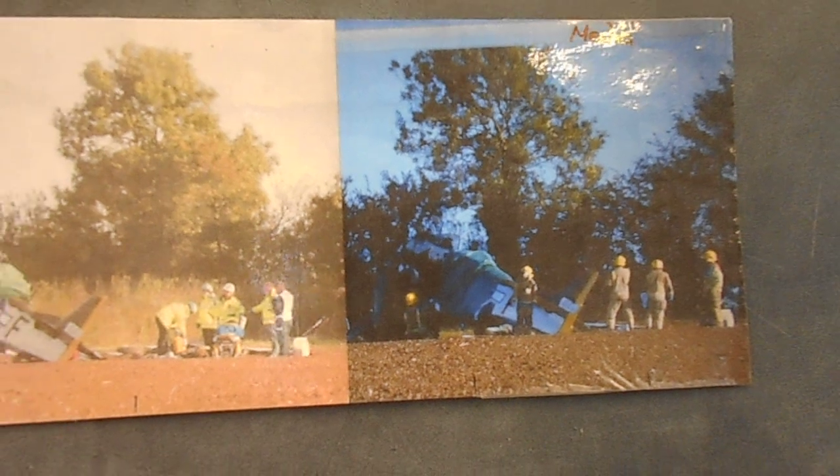Now, in all these media pictures, you don't actually see any AAIB employees. All you see is fire service personnel. You don't see any Air Accidents Investigation Branch employees or any of their vehicles. Very odd as well.